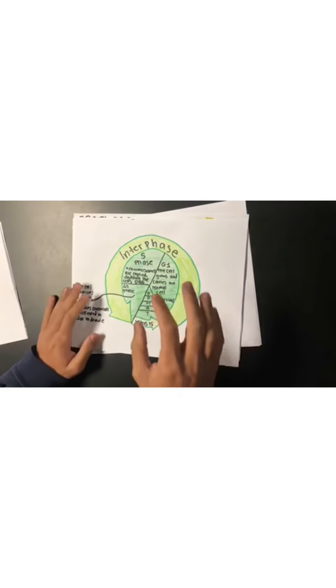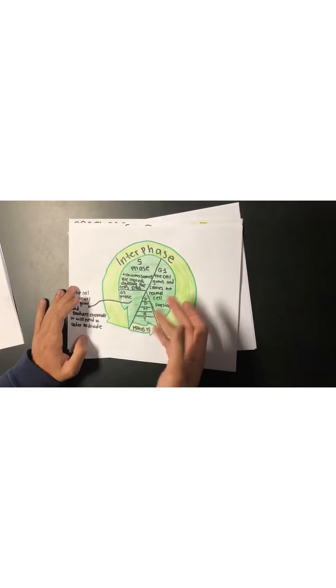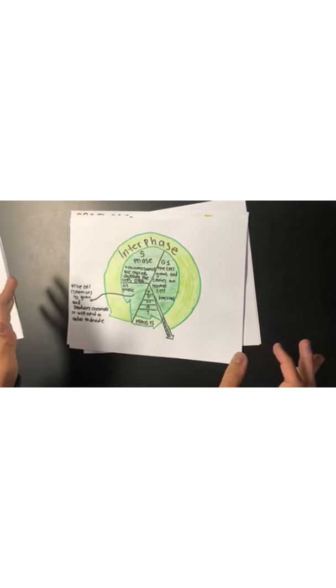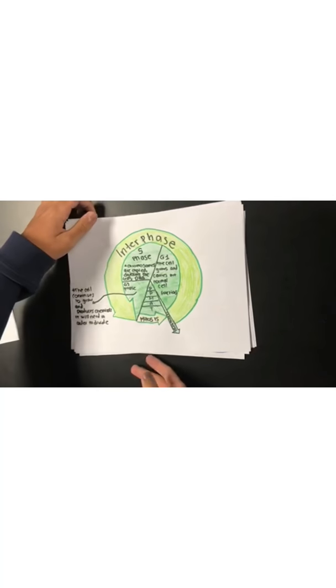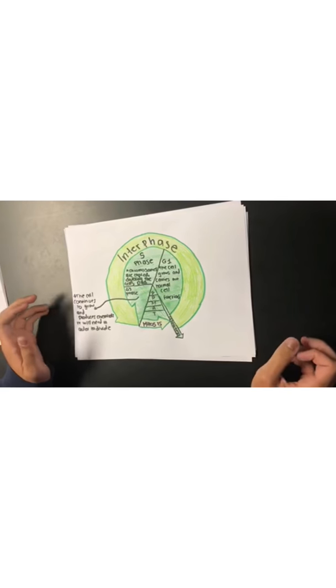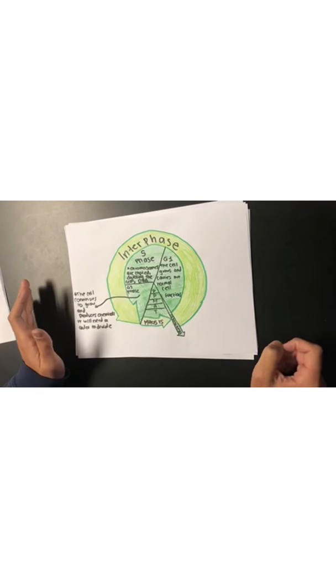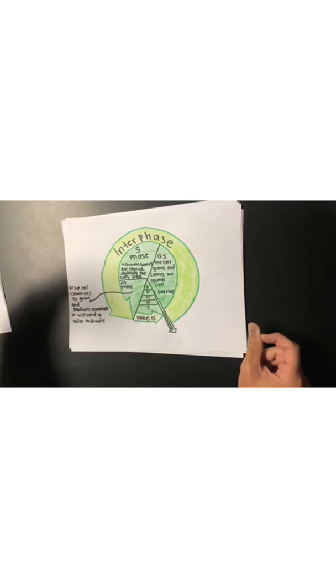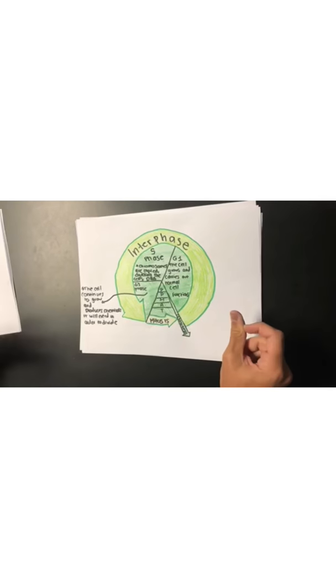The stages of the cell cycle start off in the G1 phase. Here the cell grows and carries out the normal cell functions. Then you go to the S phase, which is synthesis, synthesizing the DNA. The chromosomes are copied, duplicating the cell's DNA. Then you go on to the G2 phase, where the cell continues to grow and produce chemicals that it needs to divide.